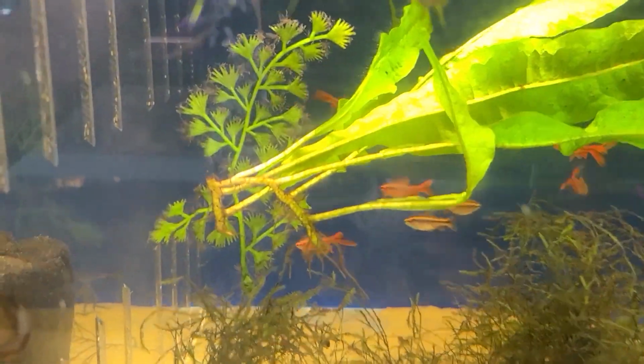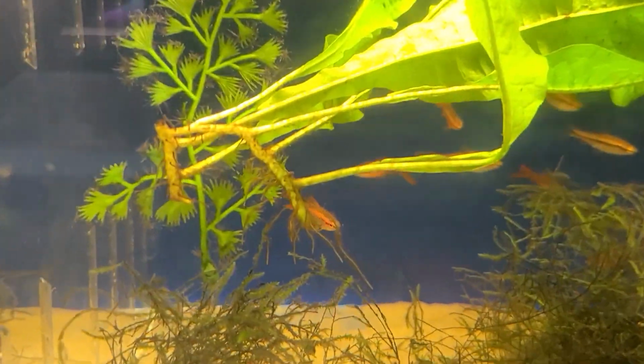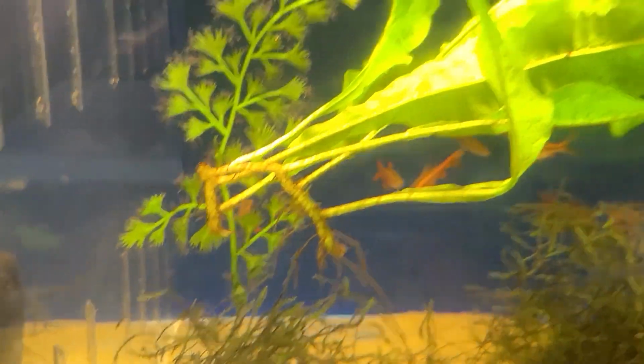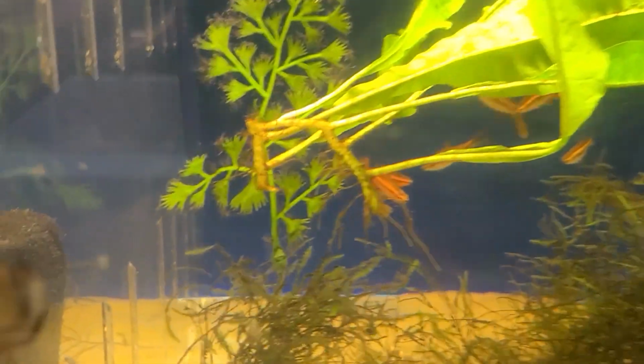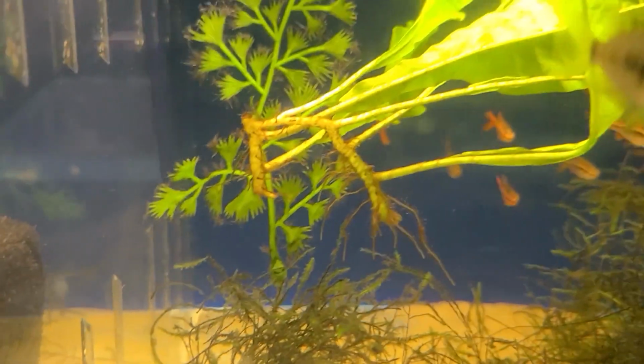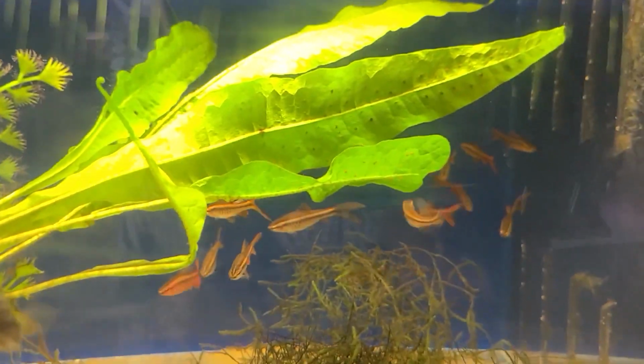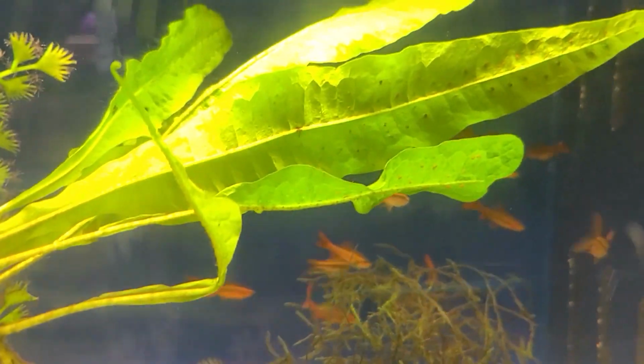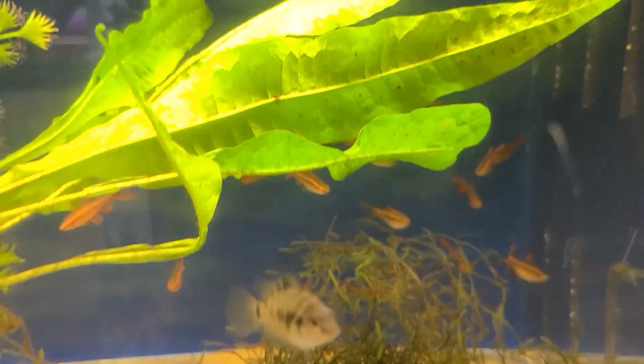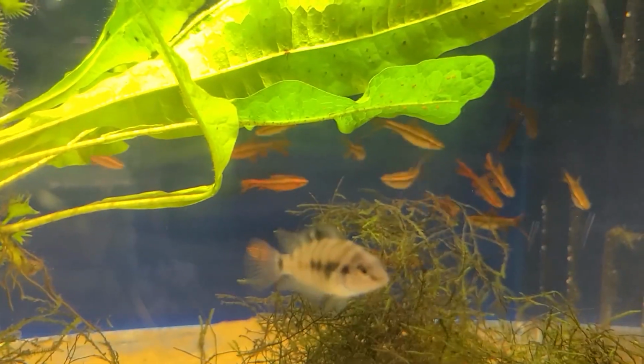Java fern is a great example of a plant that does not need substrate. In fact, they prefer to just sit like that. And they're kind of interesting because they actually propagate by dropping little nodes right from the leaves, and then new plants spawn out of there.